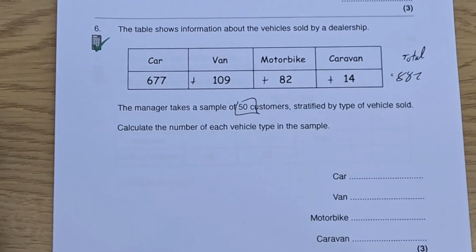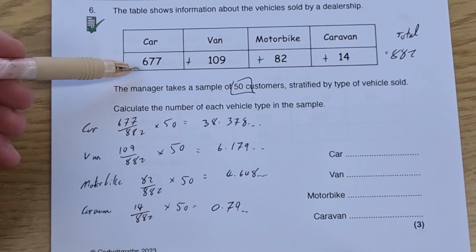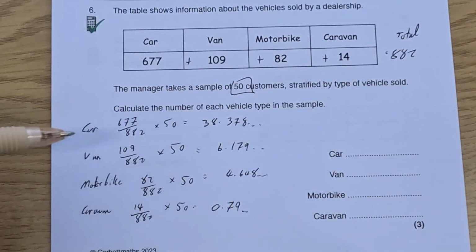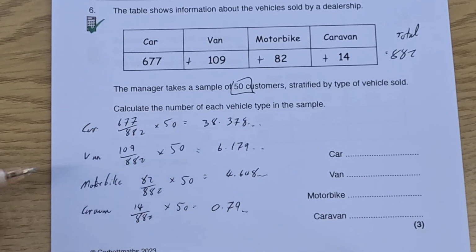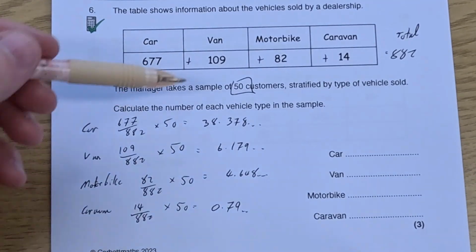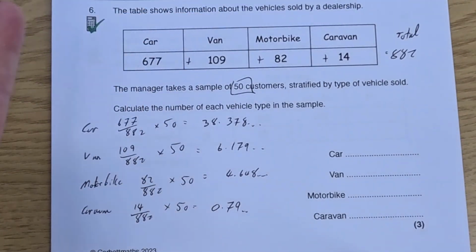So let's do that. Okay, so I've just worked out each of them. So for the car, we've done 677 divided by 882 times by 50. We got that's equal to 38.378 and so on. For the van, we've done 109 divided by the total times by 50 and so on. So we've got each of those numbers and we want a stratified sample of 50. So let's see if we round them what they should be.